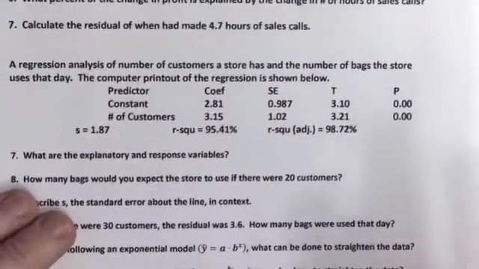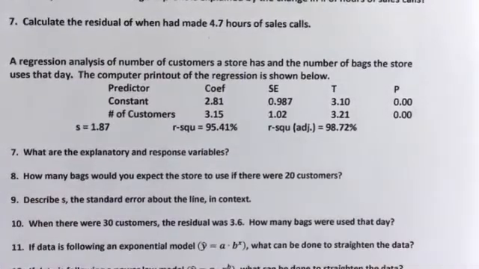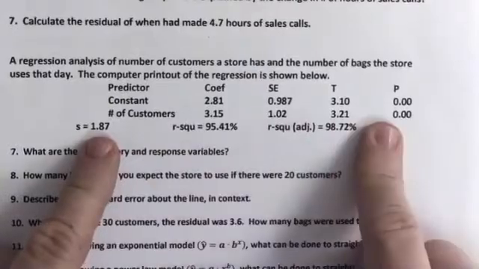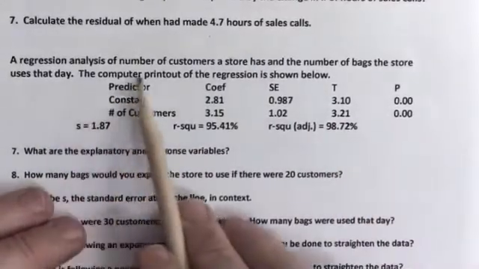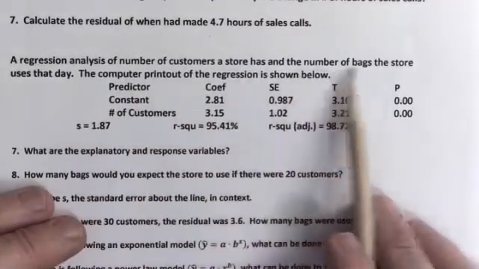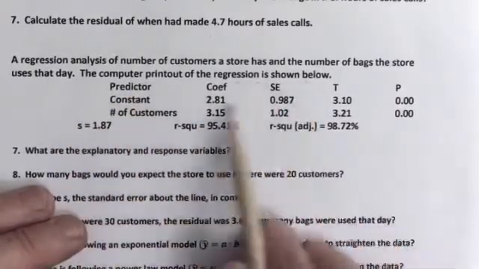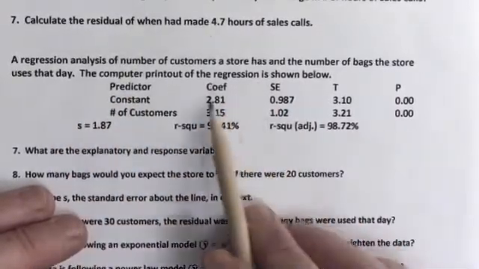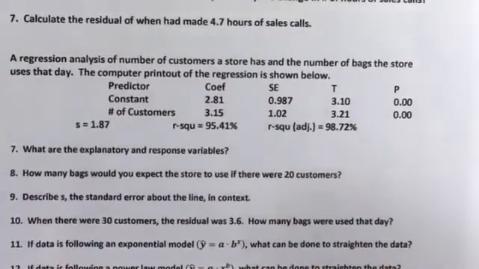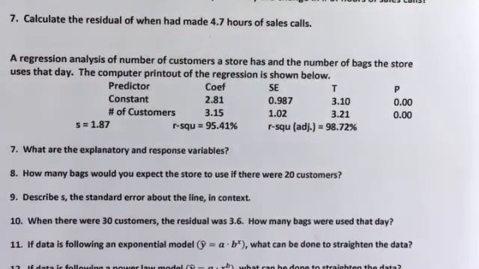Now, the most frequent way that regression data is going to be given to you on the AP Stats exam is by a computer printout, so you have to be able to read one of these. This one says a regression analysis of the number of customers a store has and the number of bags the store uses that day. The computer printout of the regression is shown below. They have done a study of the relationship between the number of customers and the number of bags the store uses, and you would certainly think that the more customers they have, the more bags they would end up using.